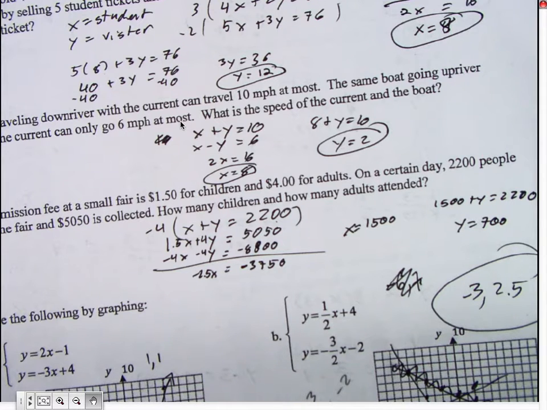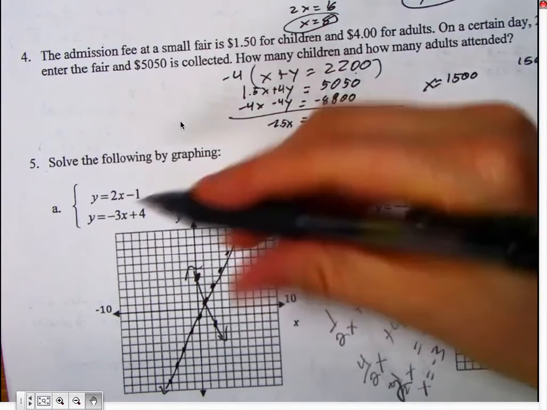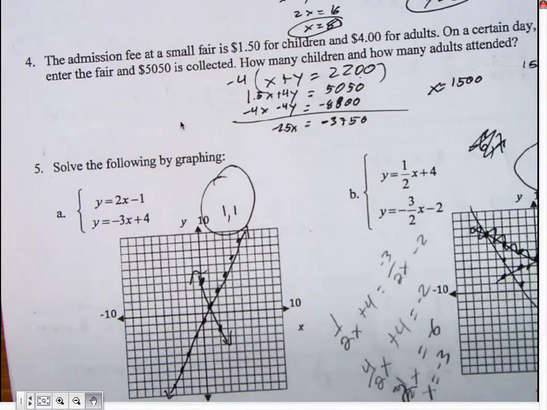Okay. Number 5, I graphed the two lines and found that they intersect at (1, 1). B, I graphed them and found that they intersect at (-3, 2.5). If you're ever worried about where they cross, you can always plug them in to check. Make sure you do your slope right. As you can see, the first time I did this I crossed it out, I did my slope wrong the first time.